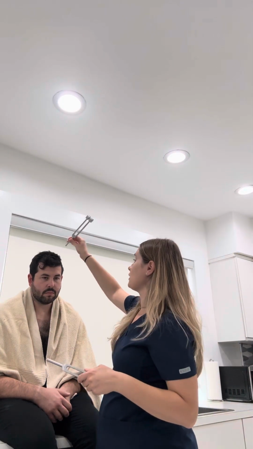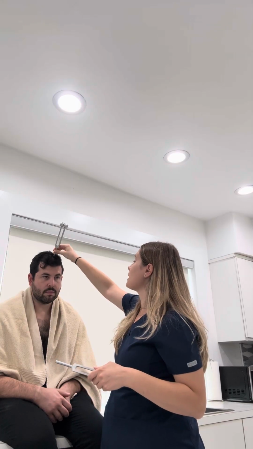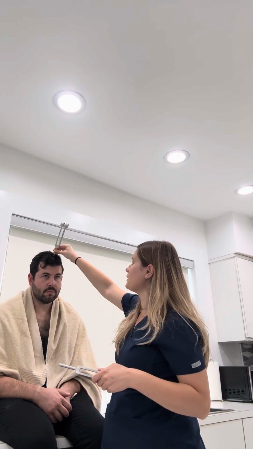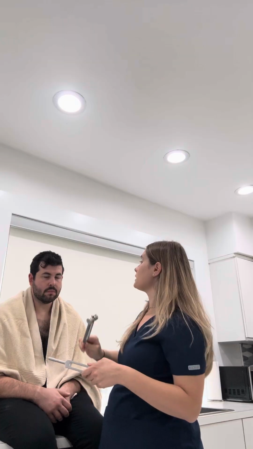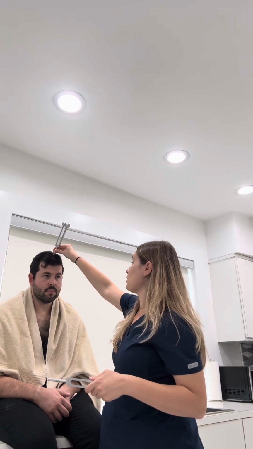Starting off with the Weber test, I'm going to be striking the tuning fork and placing it on your midline. Please tell me if sounds are equal on both sides. Yes. Good. Okay. No lateralization noted.